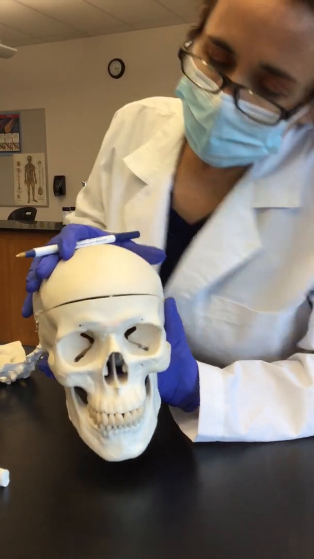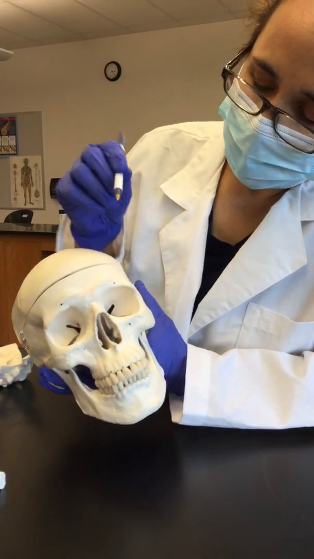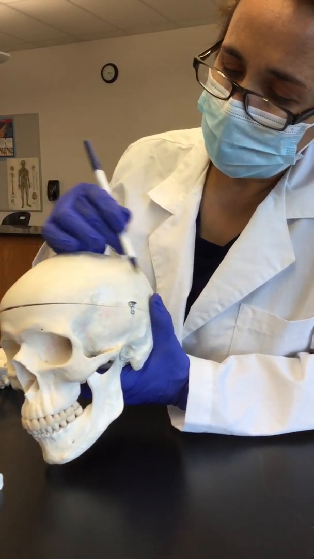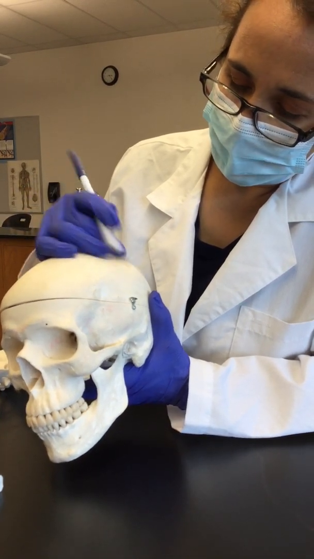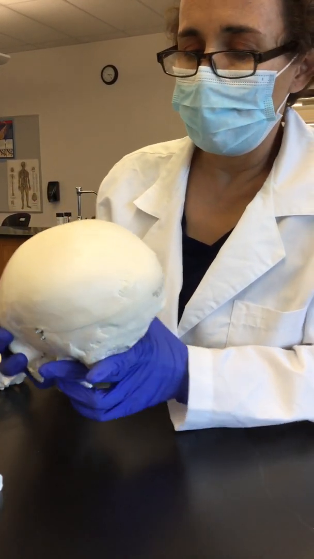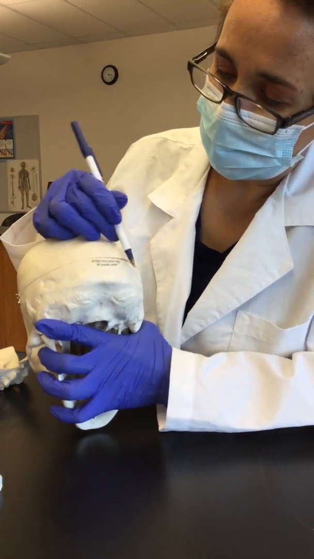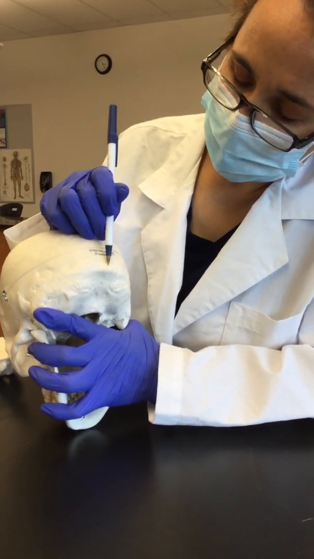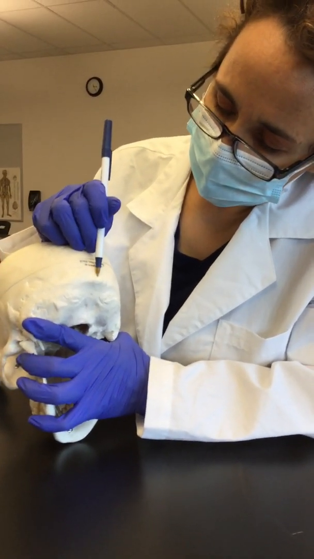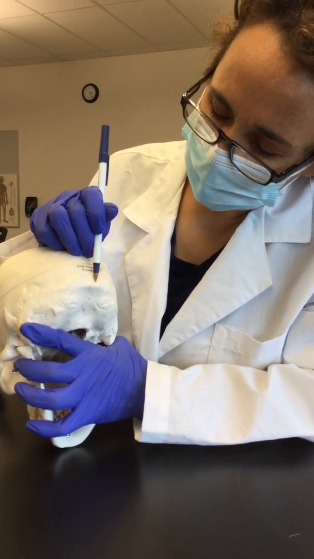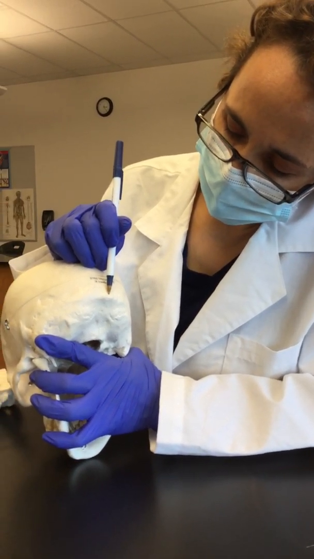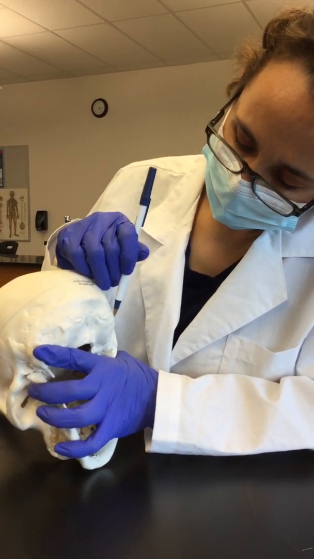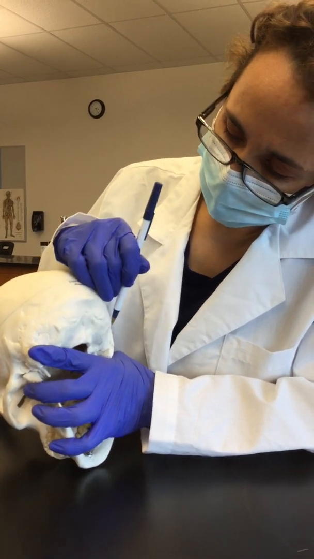Now, for the parietal bone, which is this one, we don't have major markings. For the occipital, which is this bone, we have this, which is the external occipital protuberance, and then we have this supranuchal line and then the infranuchal line in here.